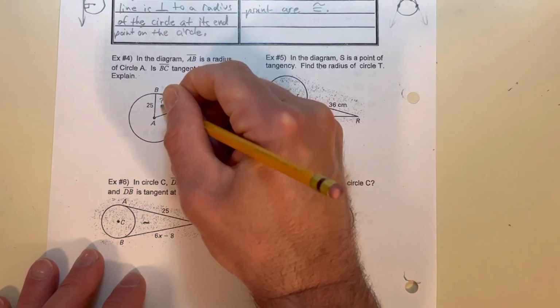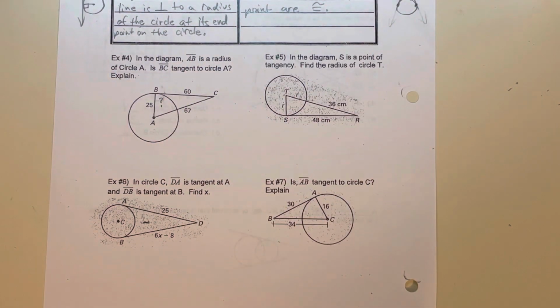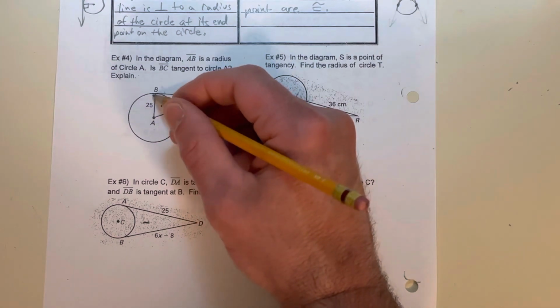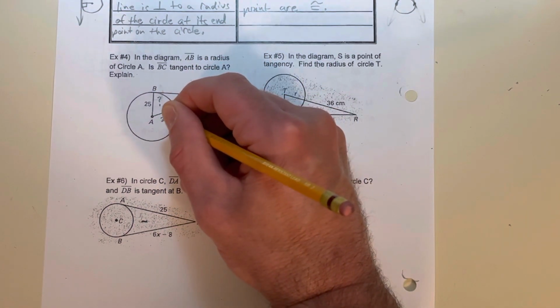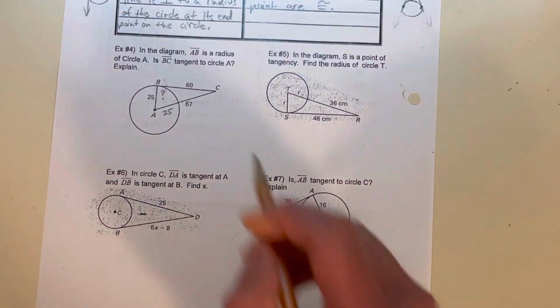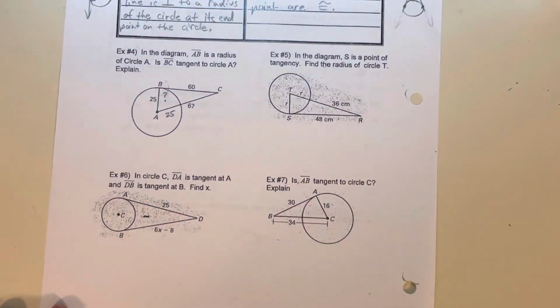We're going to put a question mark right there. What can we use to figure out if that is in fact a right angle? Well, I'll give you a hint. That 25 radius is also going to be the radius over here, isn't it? That's going to be 25. And we've got a big triangle here. In a previous chapter, I can't remember which one, we learned the Pythagorean theorem.